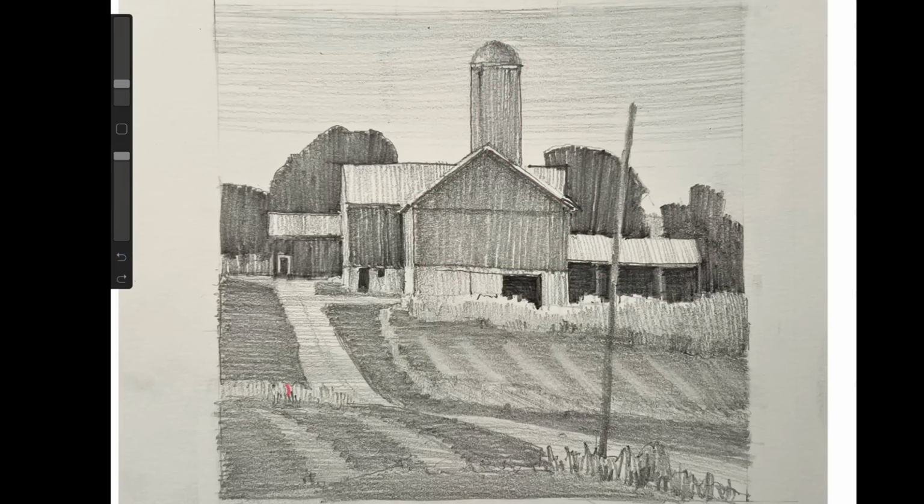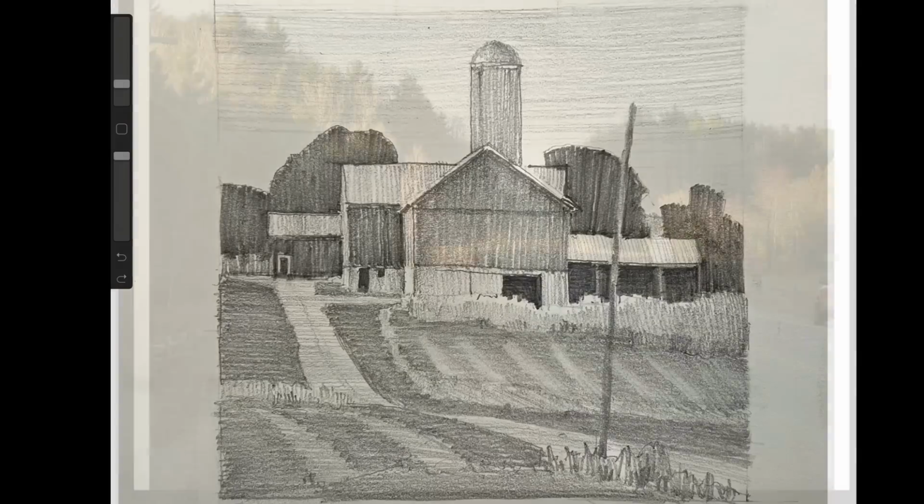So you can see that there's a little bit of information here in terms of tall grasses perhaps, but mainly you're just getting these simple flat masses that are giving us the sense of where everything is sitting in space, and how we could simplify that right down into value masses of light and dark to create a really sort of tight, iconic sense of a farm.